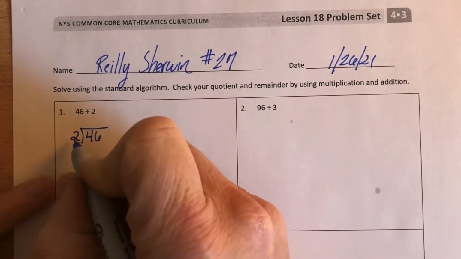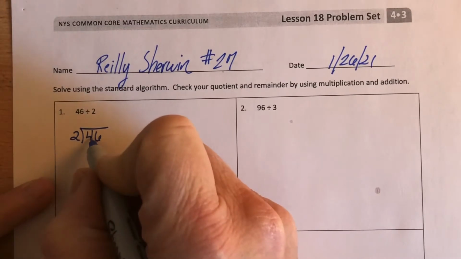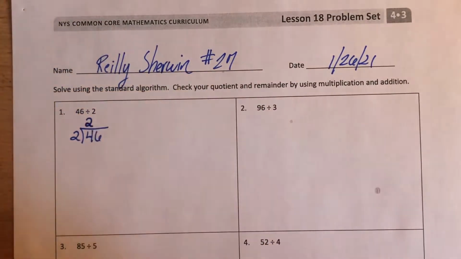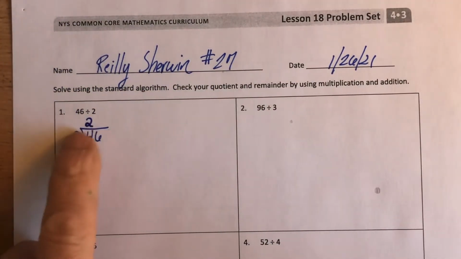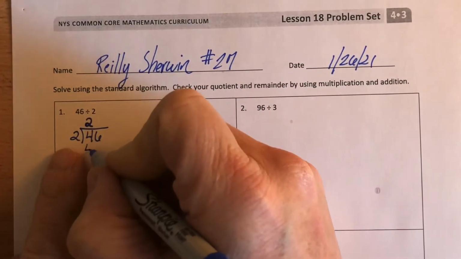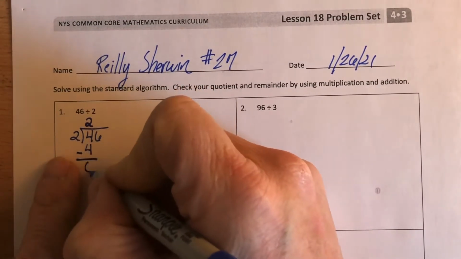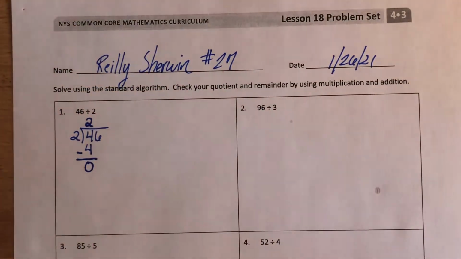So we say, how many 2's fit into 4? And I count by 2's, 2, 4, just 2. So I put my 2 down there. Now I'm gonna multiply 2 times 2, and it equals 4. And I subtract it, 4 minus 4 is 0, okay? So my tens place there is done, all right?